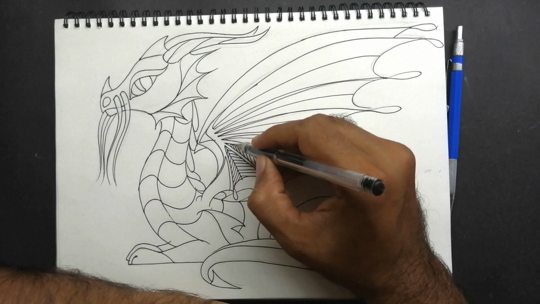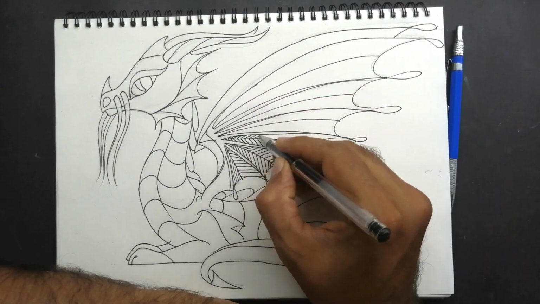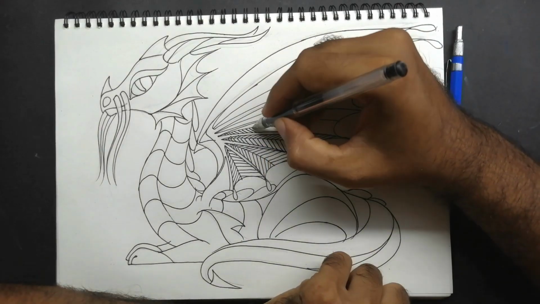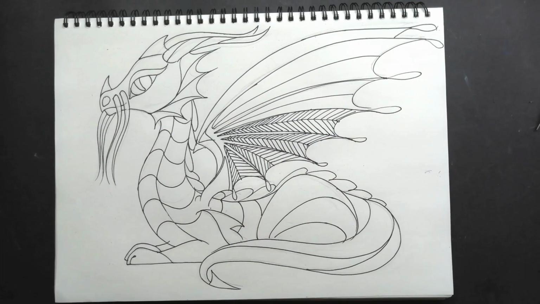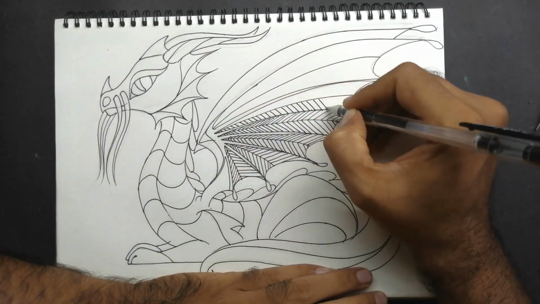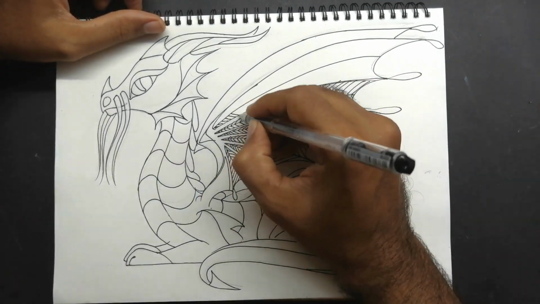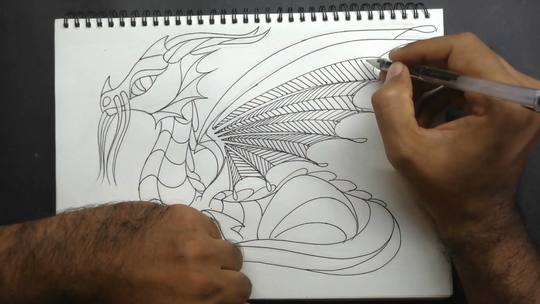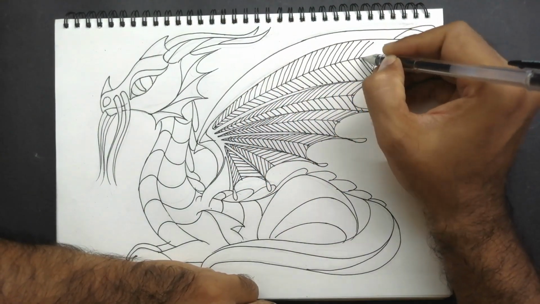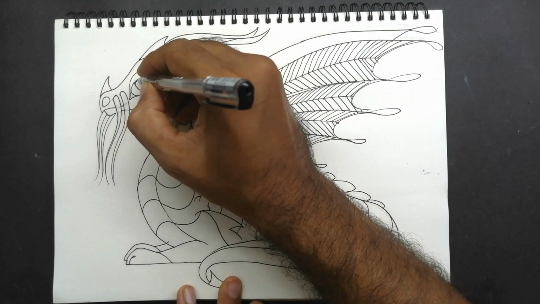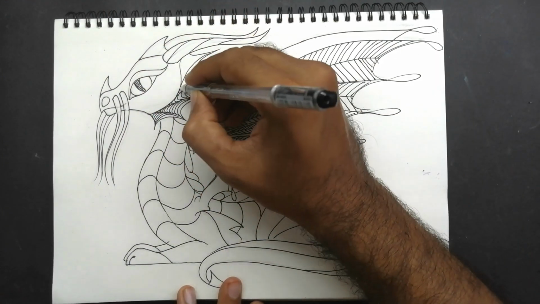I'm using a simple texture which is just slanting lines. If you see this, it has started creating a depth in my drawing with the help of texture. It gives you a zigzag type of effect. As per your convenience, you can keep rotating your paper. Here, for making the video, I have not rotated my paper.